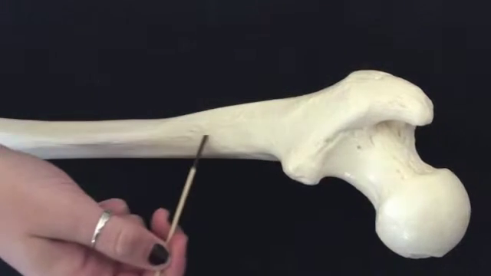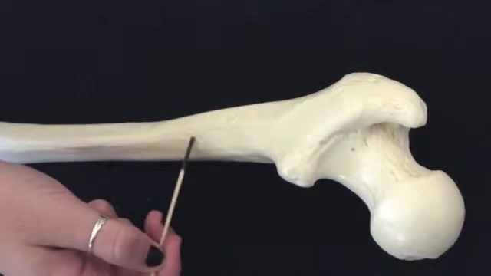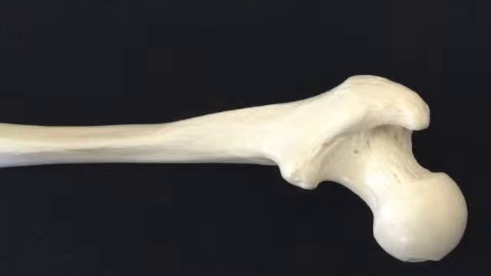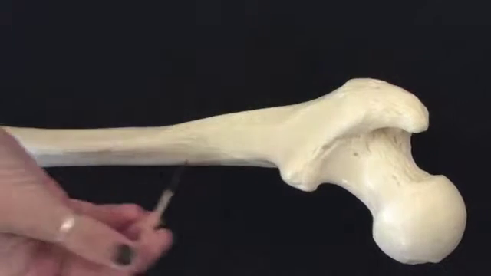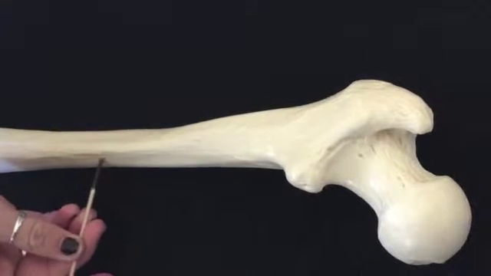Continuing down the shaft on the lateral side of the femur is the gluteal tuberosity. This is another site for muscle attachment described by its name. The gluteal tuberosity is the attachment site for the gluteus maximus muscle. Below the gluteal tuberosity is the linea aspera.